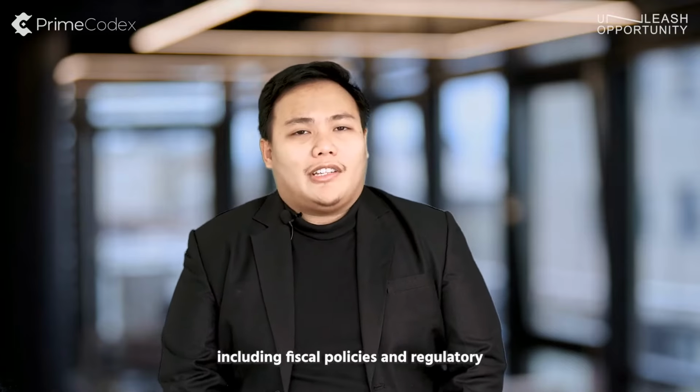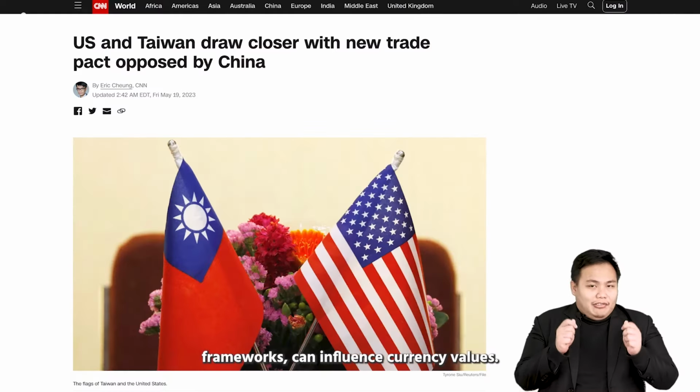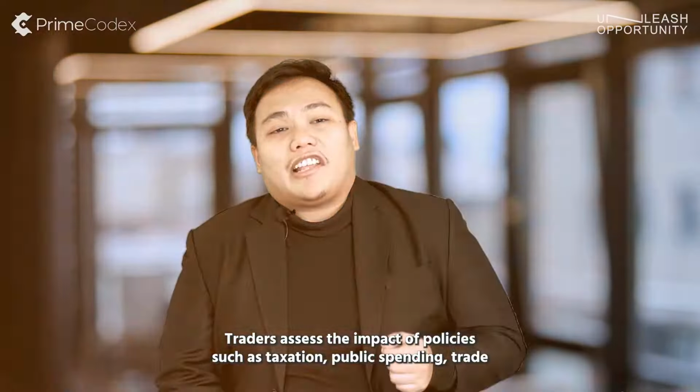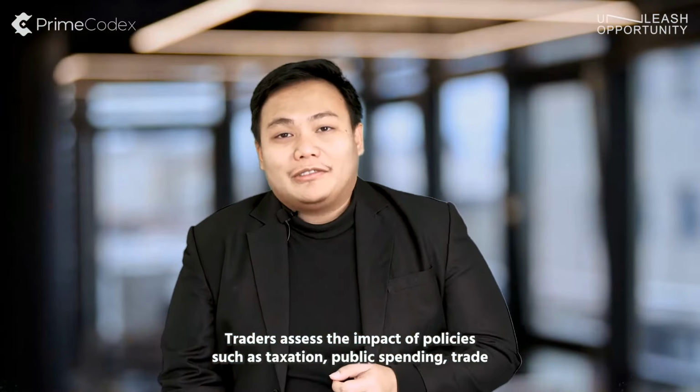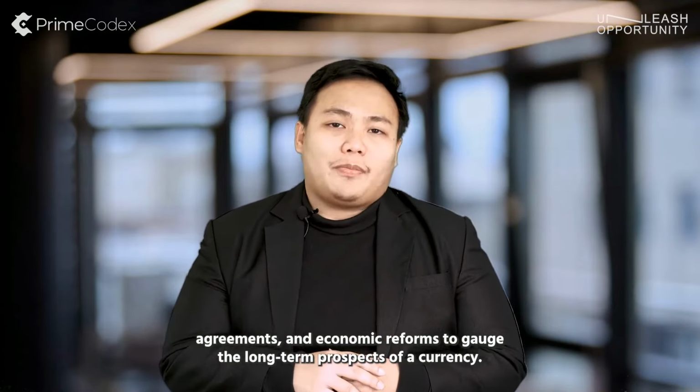Second, government policies. Government policies, including fiscal policies and regulatory frameworks, can influence currency values. Traders assess the impact of policies such as taxation, public spending, trade agreements, and economic reforms to gauge the long-term prospect of currency. Third, geopolitical tensions.